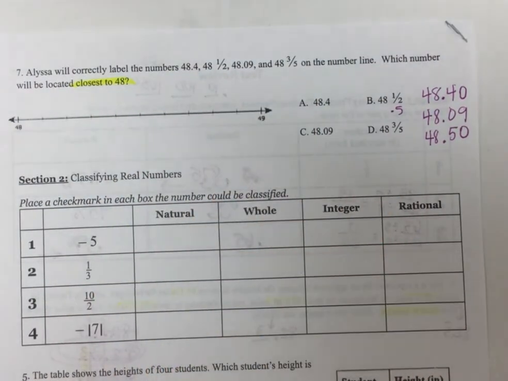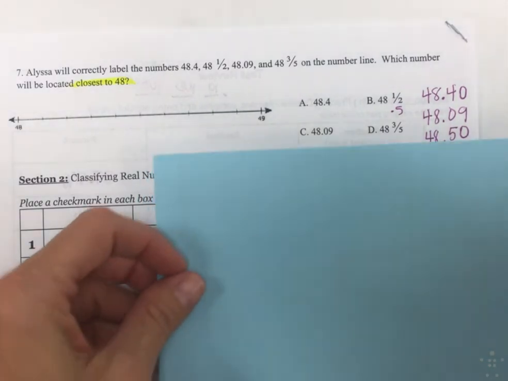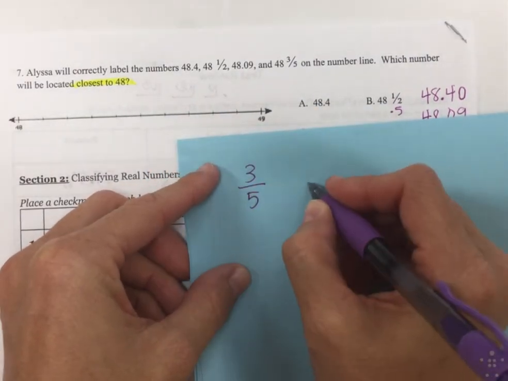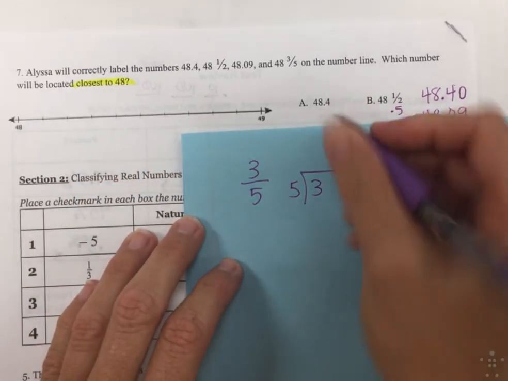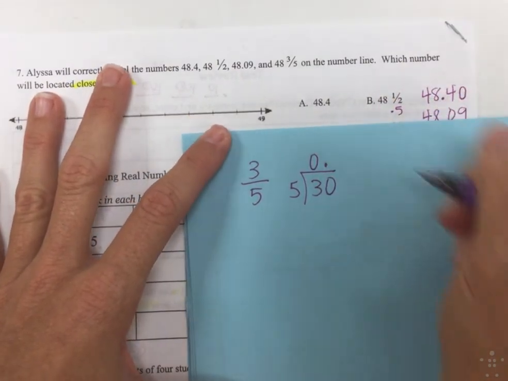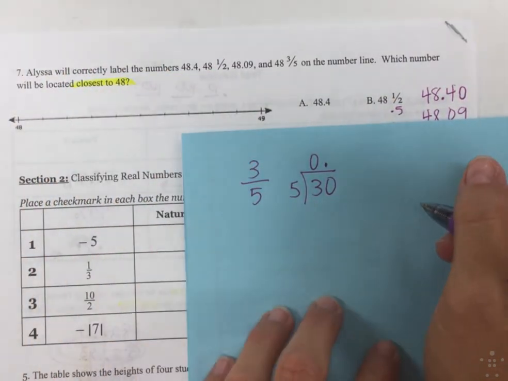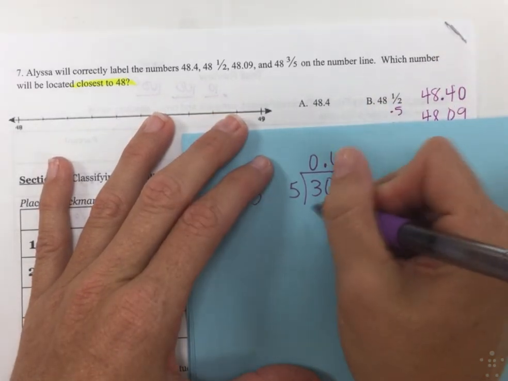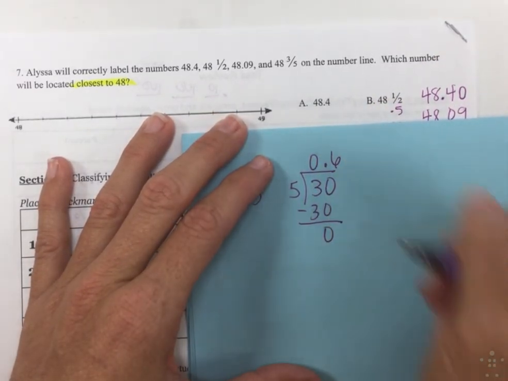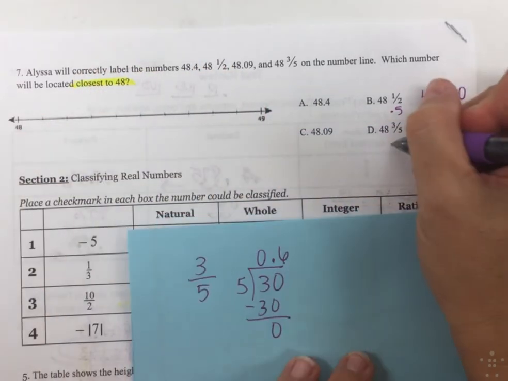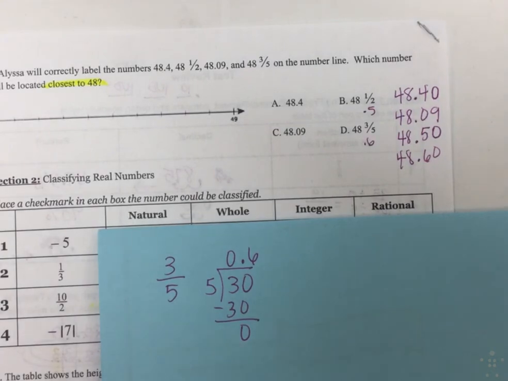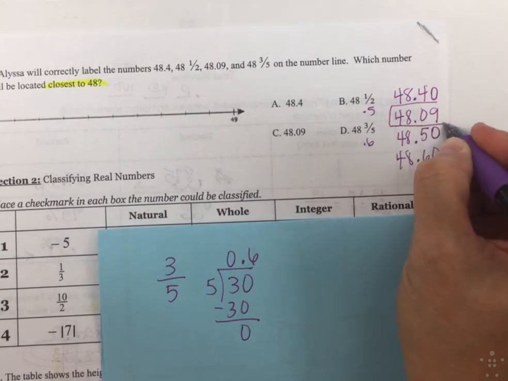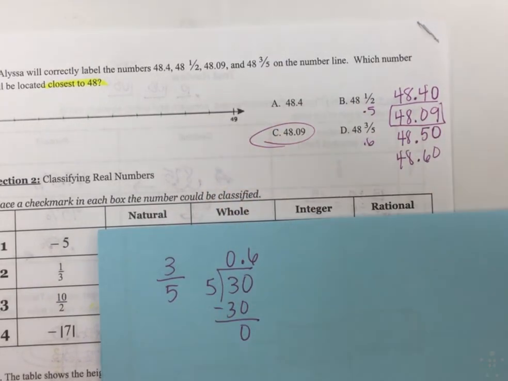Now 3/5. We got to figure out what 3/5 is. So I'm going back to my scratch paper, and I'm going to do 3 divided by 5. Numerator inside. So 5 can't go into 3, so decimal 0. 5 can go into 36 times, and that's going to give me 30. And that's going to be left over, so that's going to be 0.6. So this is 48.60. And now when I look at those, 4, 0, 5, 6, the one closest to 48, it's going to be this guy right here, so C.